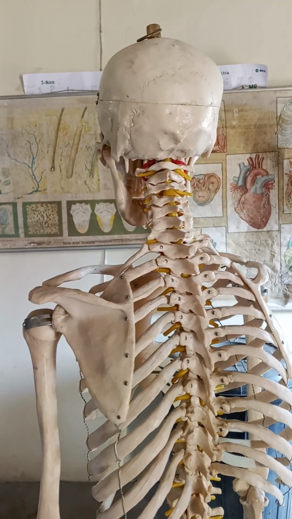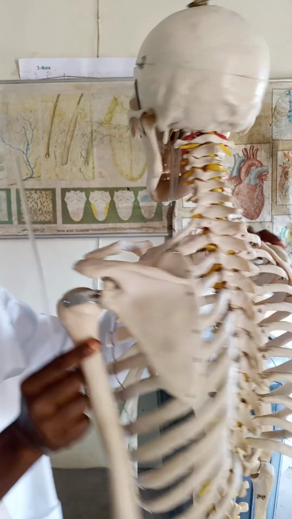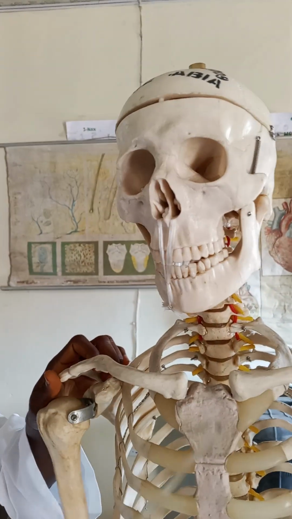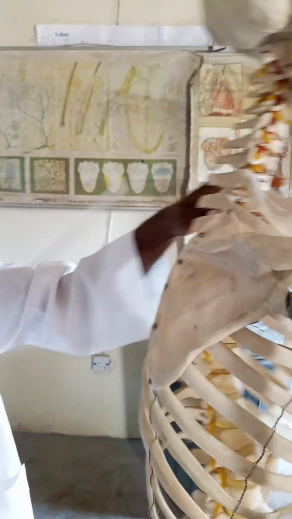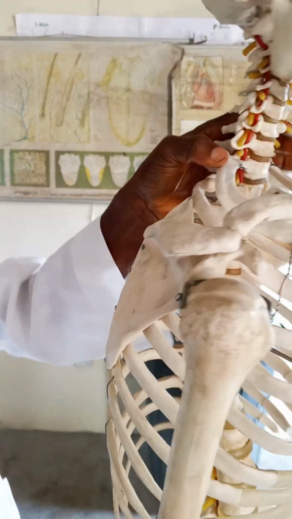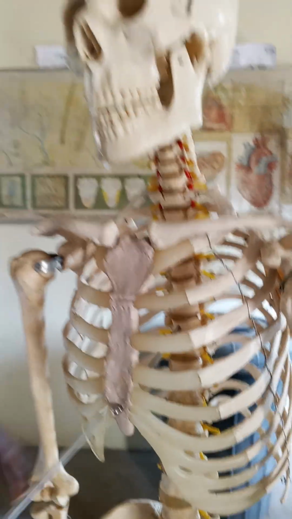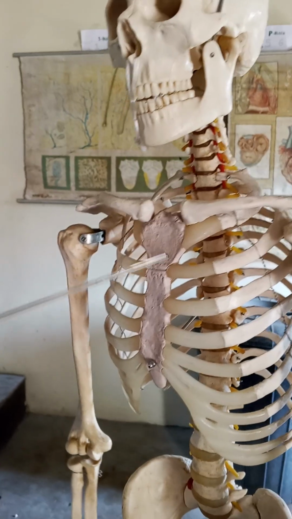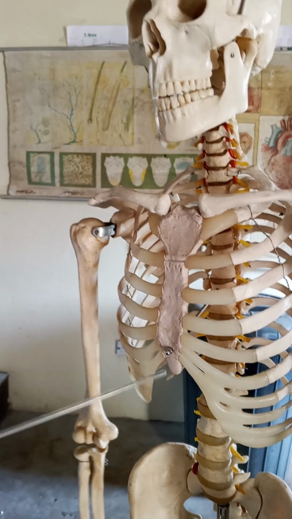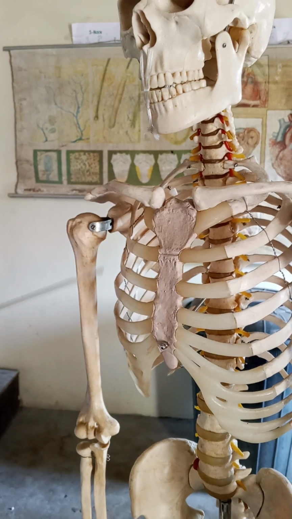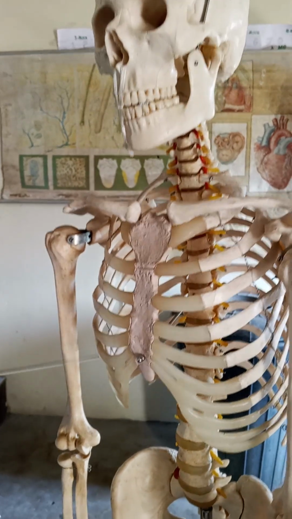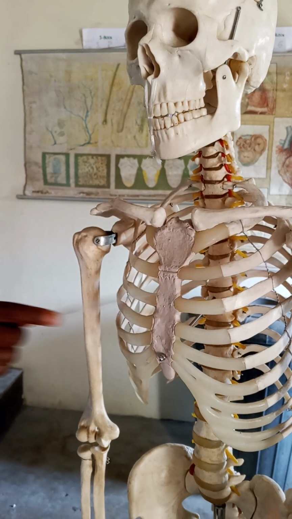Now, looking at this, this is the sternum, and these are the ribs. This is the vertebral column. These are examples of axial skeleton. The ribs are found at the middle part of the body, covering the heart. As you can observe, the ribs are paired, 12 on each side.